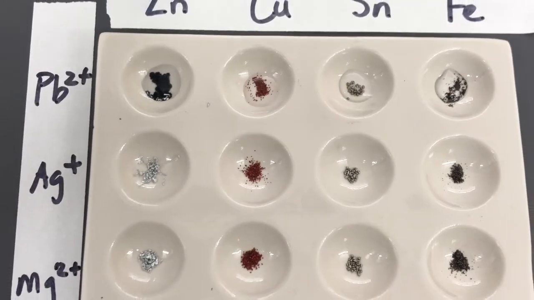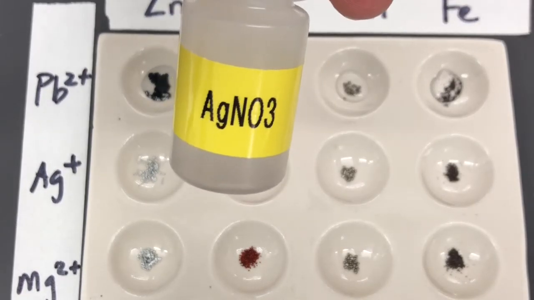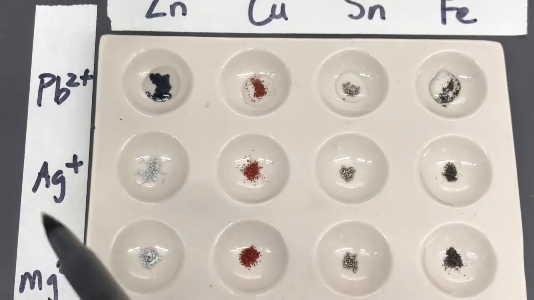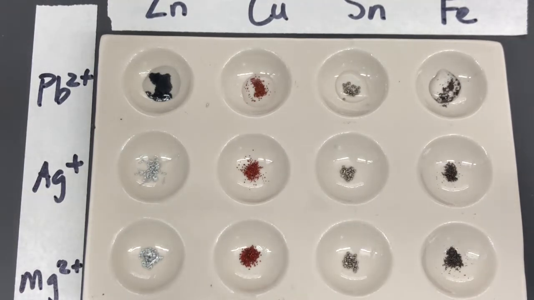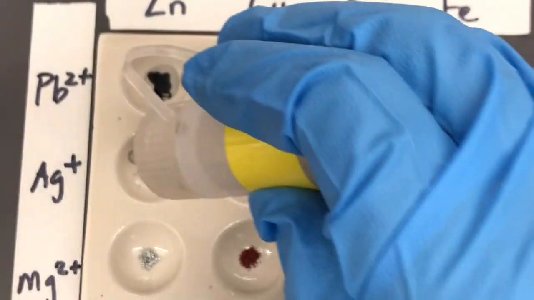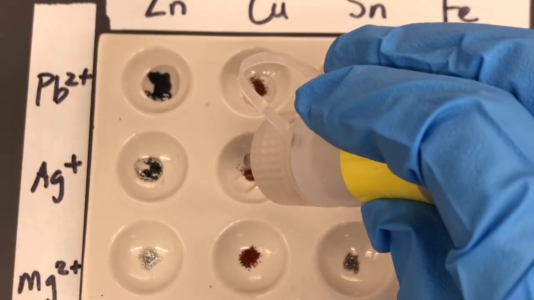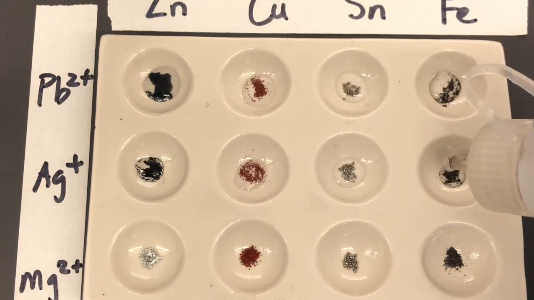So now that we've done lead 2+, we're going to move on to adding some silver nitrate. You'll notice that silver is the only cation that we're adding that has a +1 charge. So we're going to go through and carefully add the silver to each of these species. Silver 1+ is very reactive, can stain your hands black if you were to touch it, so I put some gloves on for this. I'm going to go through one at a time and add a drop or two of silver 1+ to each of the metals.